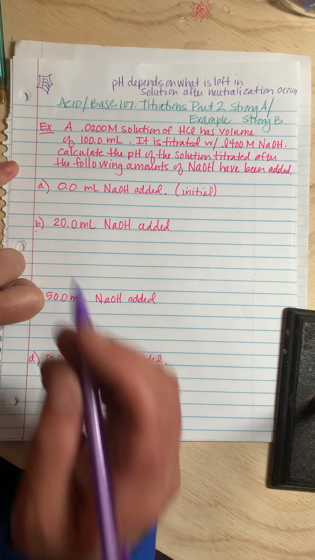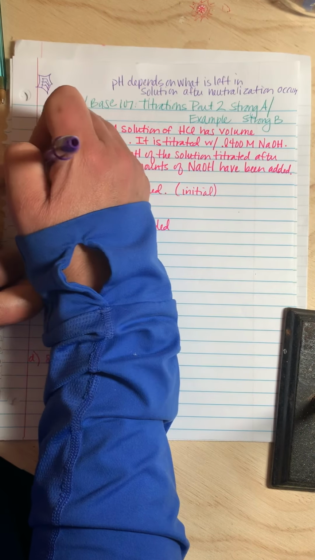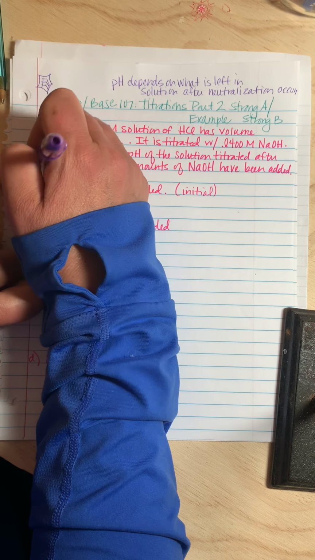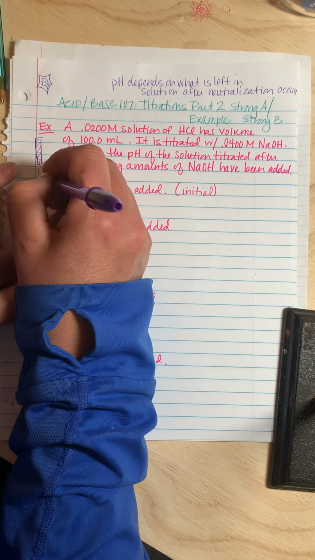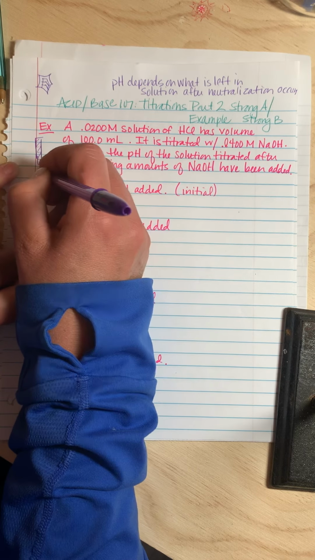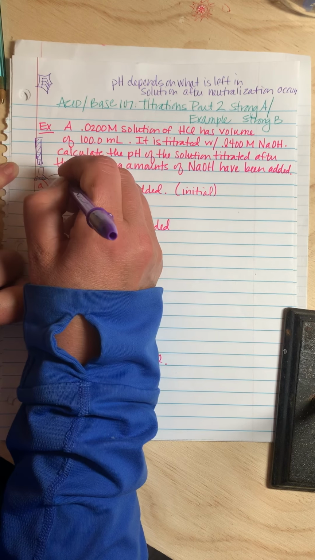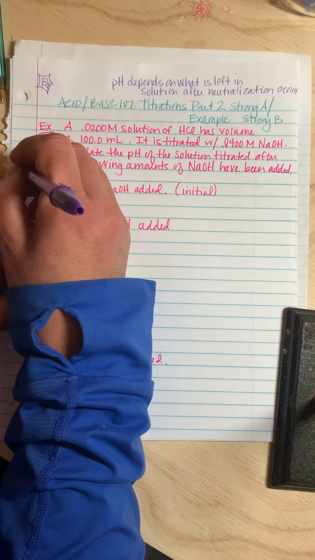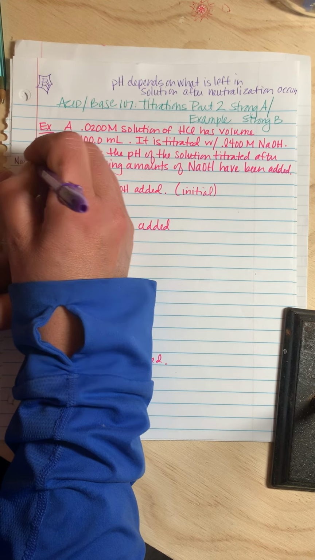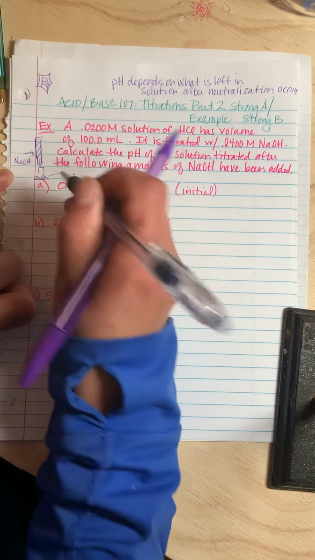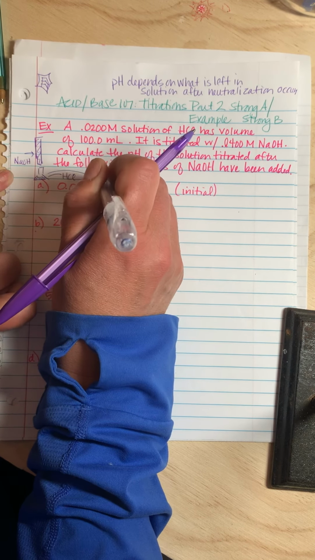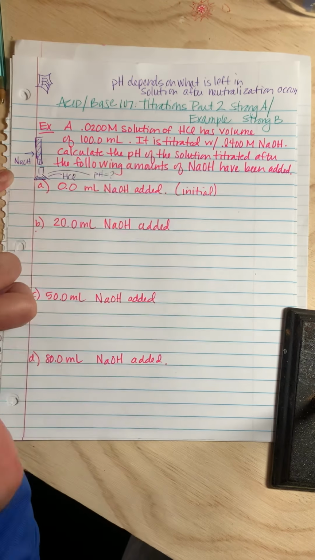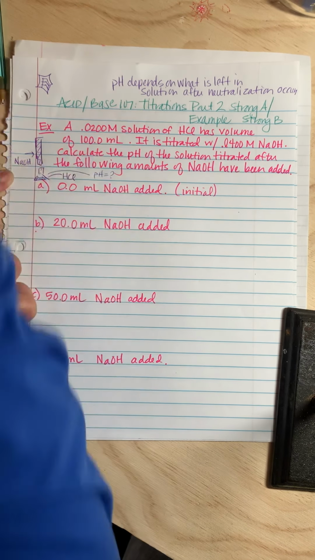So as a quick picture, if we have our burette and our flask, in here is the HCl, and in here is the NaOH. What we're trying to do is figure out what's the pH of this solution as this is added.